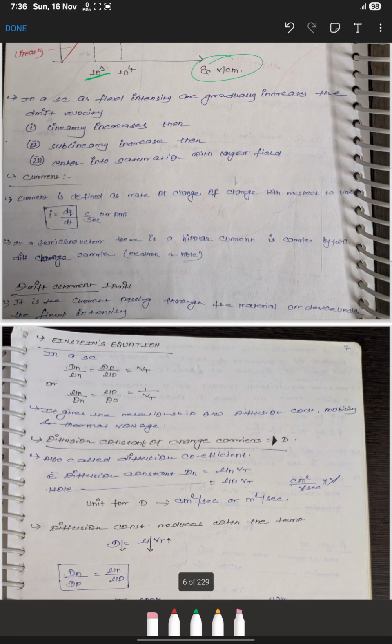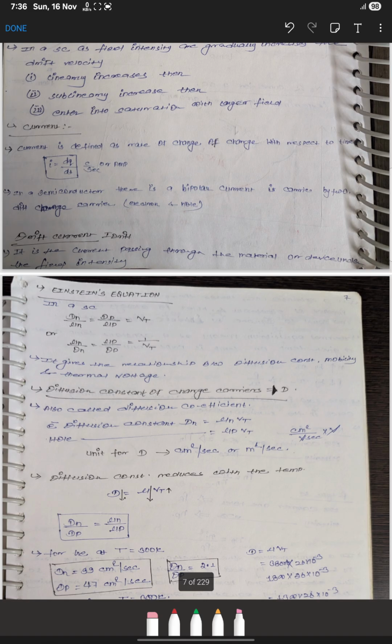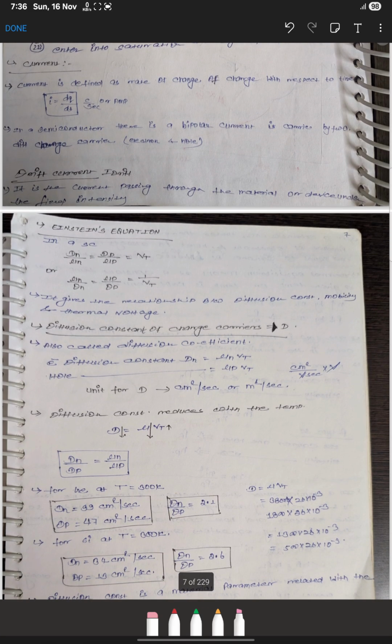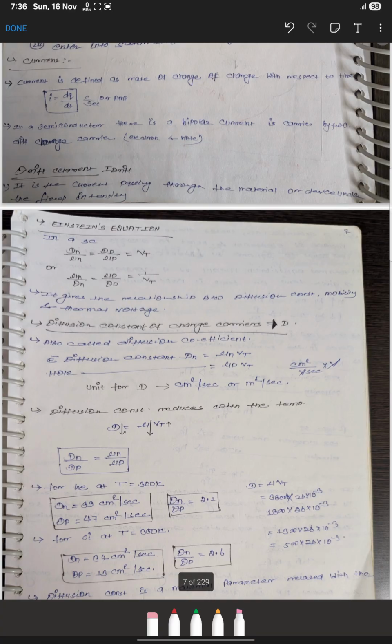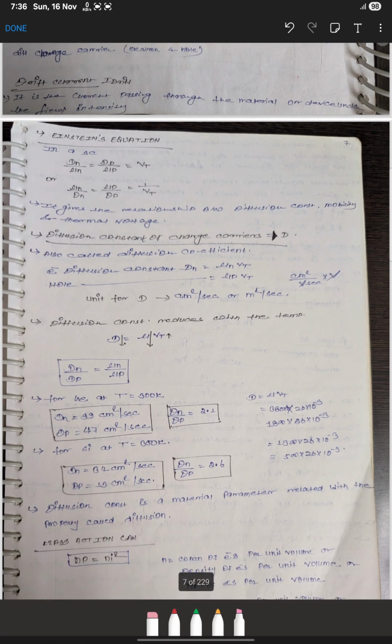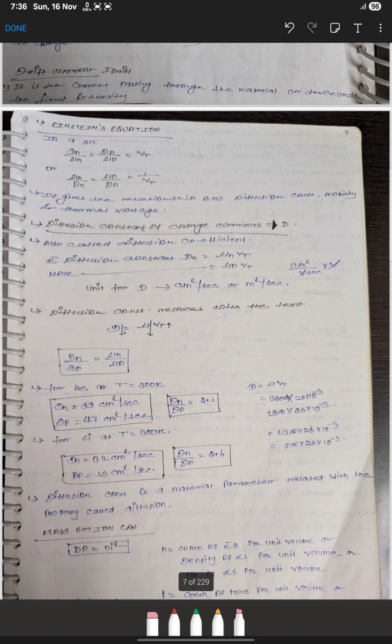Now we will define some basic concepts. Current is defined as rate of change of charge with respect to time. I is equal to dq by dt, coulombs per second or ampere. In a semiconductor, there is a bipolar current carried by two different charge carriers, electrons and holes. Drift current, I drift, is the current passing through the material or a device under the field intensity.